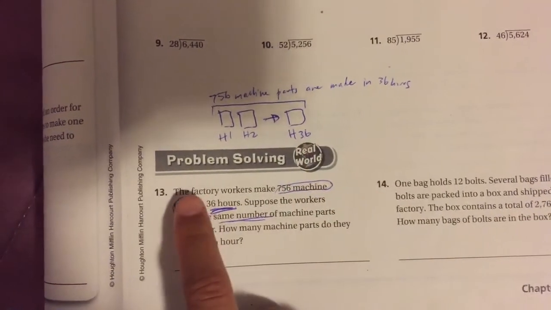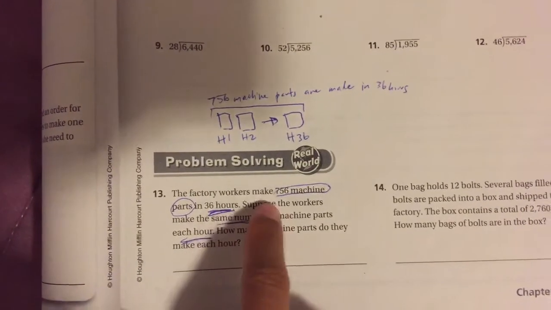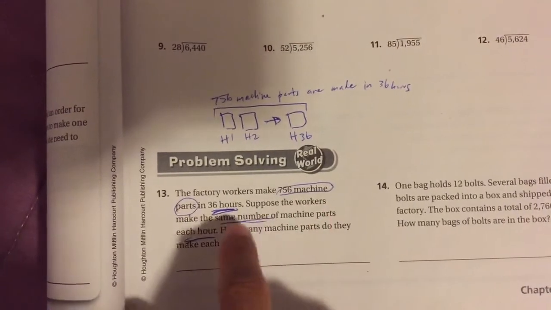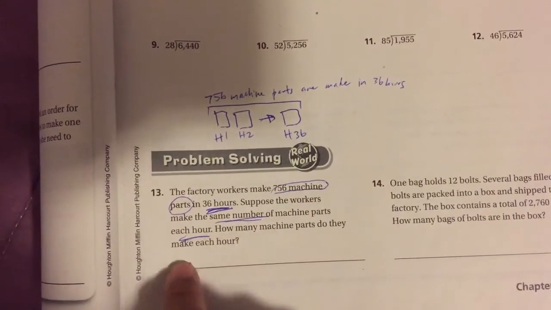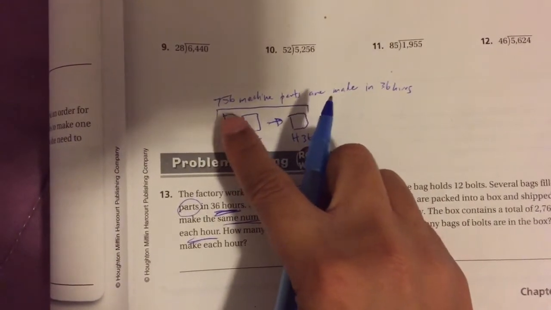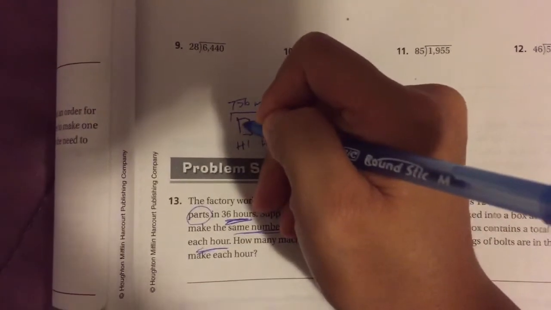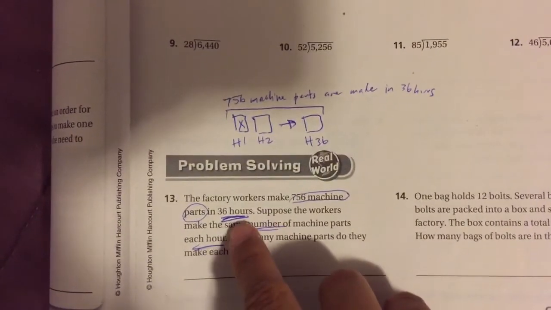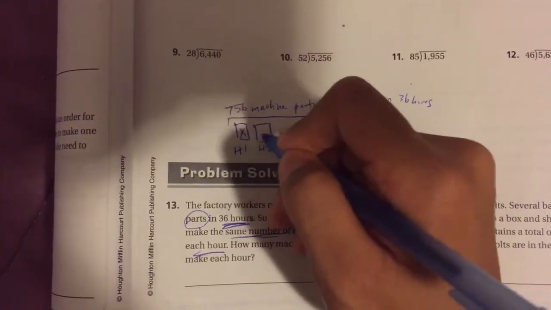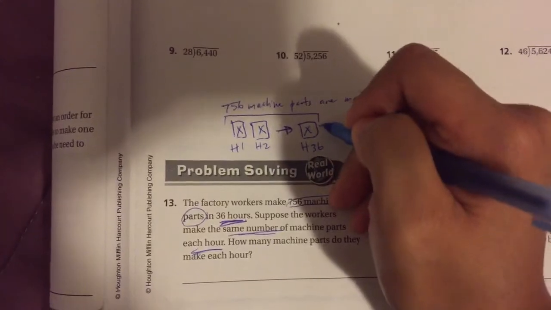Let's read it again. The factory workers make 756 machine parts in 36 hours. Suppose the workers make the same number of machine parts each hour. They didn't tell us this amount, but it's the same. How many machine parts do they make in each hour? That's what they're asking. In 1 hour, hour 1, how many did they make? You don't know. That's what it's asking, how many. So we don't know. That's our x. But it also says it's the same number of machine parts each hour. So hour 2 is the same amount as hour 1, so it's the same letter. And this is what you don't know.